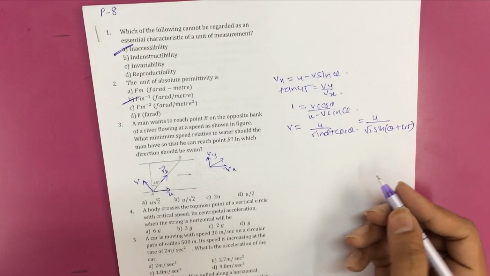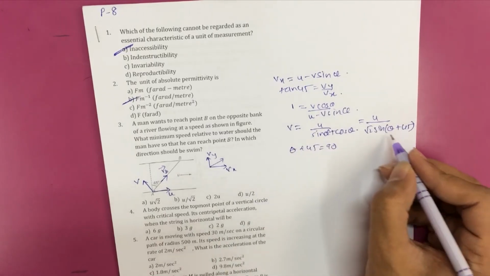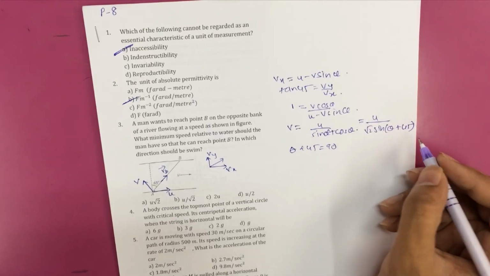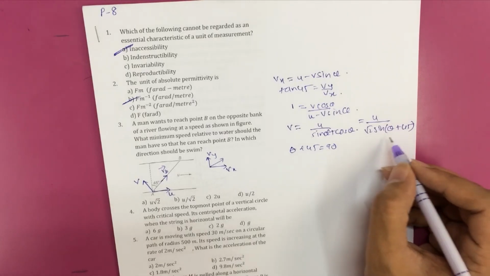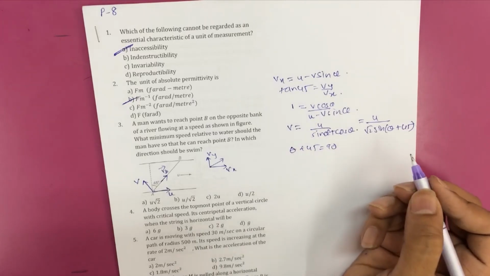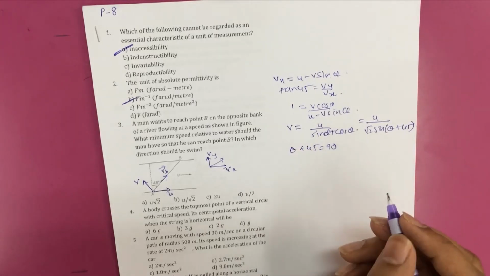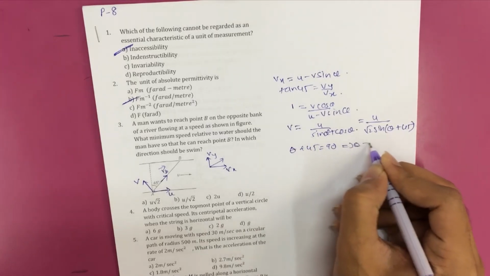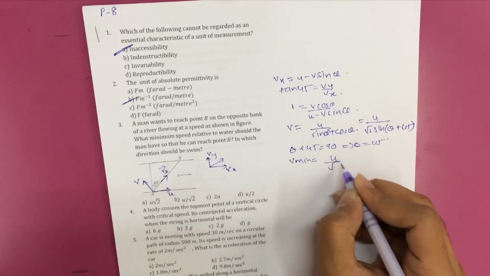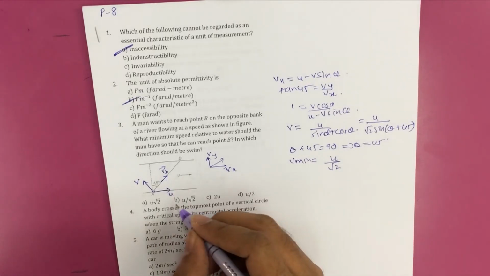V would be minimum when theta plus 45 would be equal to 90. That is basically for sine 90, this would be 1. So that is when V would be minimum, when the sine factor will be 1. So your V value would be minimum at that point. So from here I can obtain theta is equal to 45 degree. So your V minimum would be equal to U divided by root 2. So correct answer is option B.